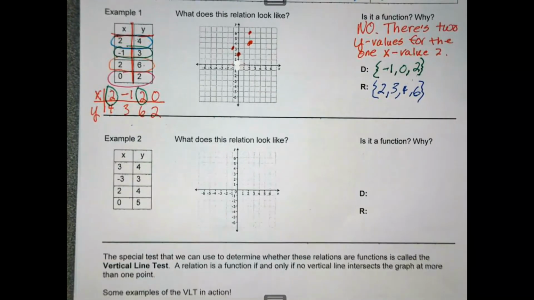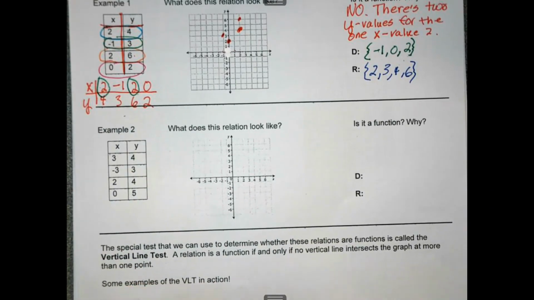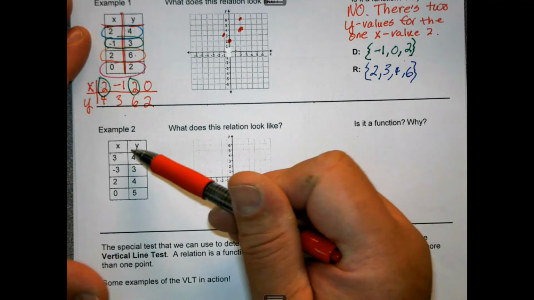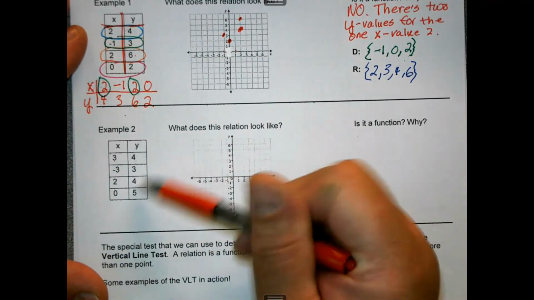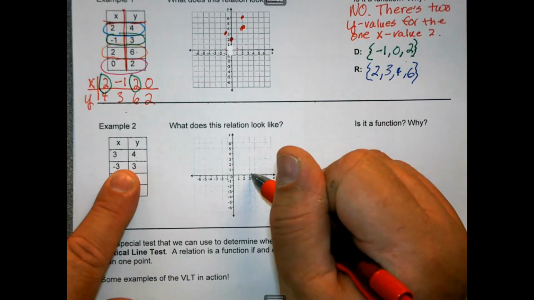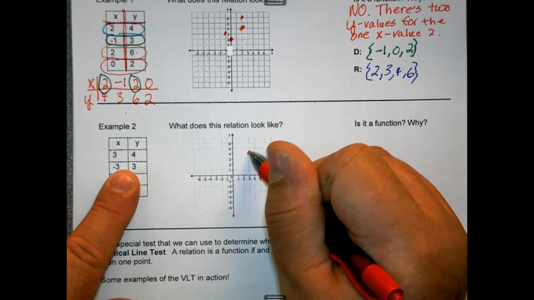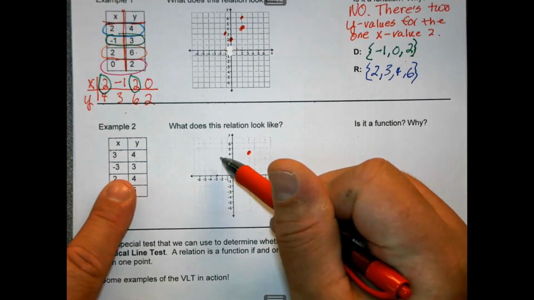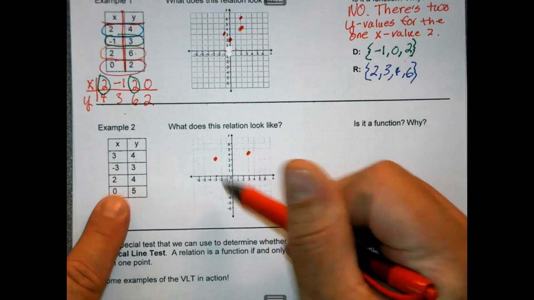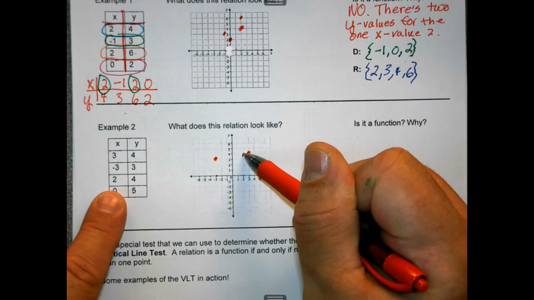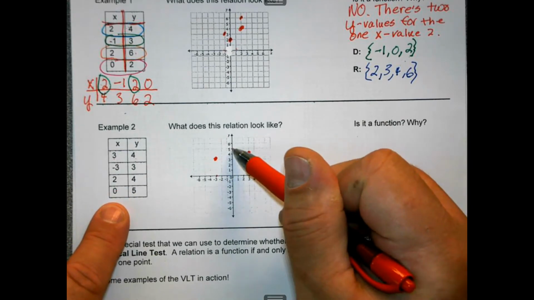All right, let's do another example then. There's my T chart. I'm going to go ahead and plot these points because this is a relation. It's a set of ordered pairs. The first ordered pair, 3, comma 4, -3, comma 3, 2, comma 4, and then 0, comma 5.